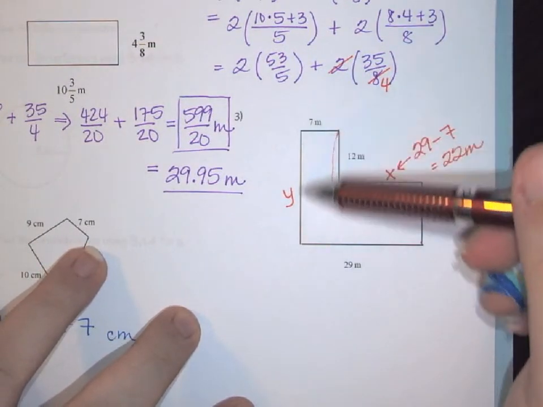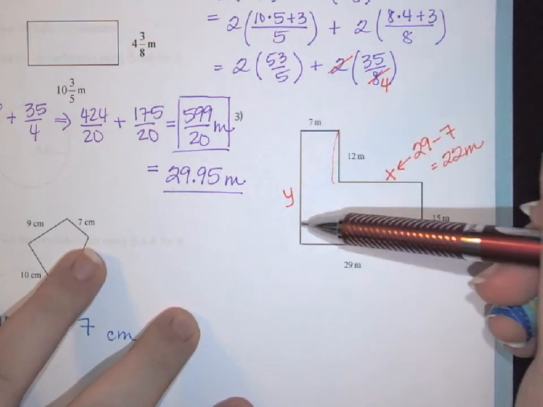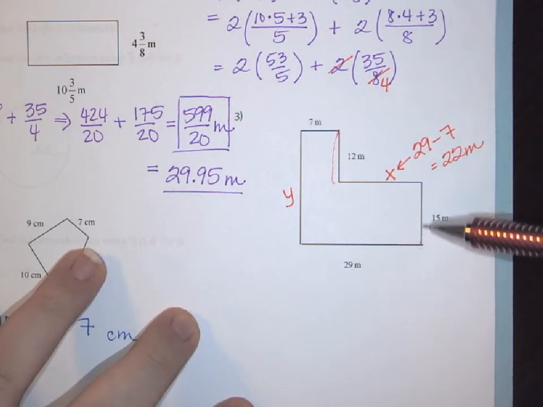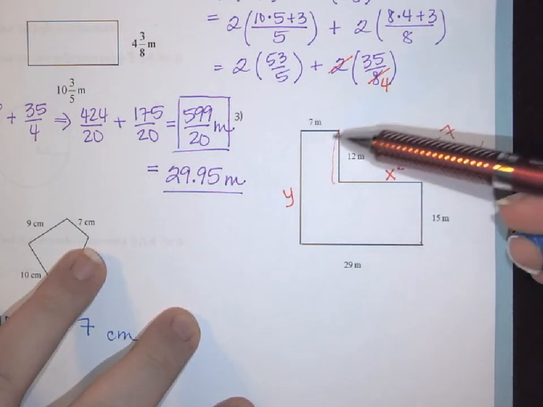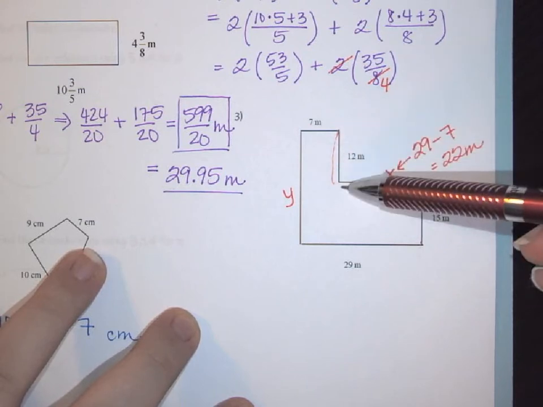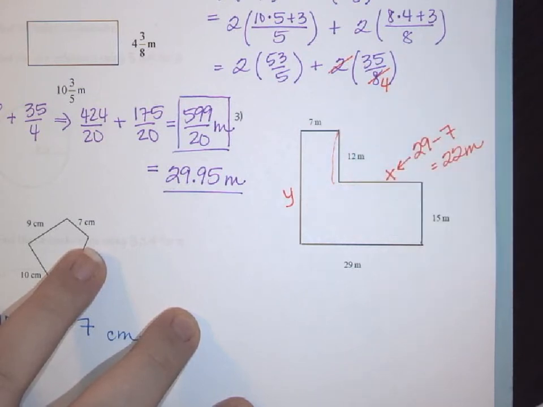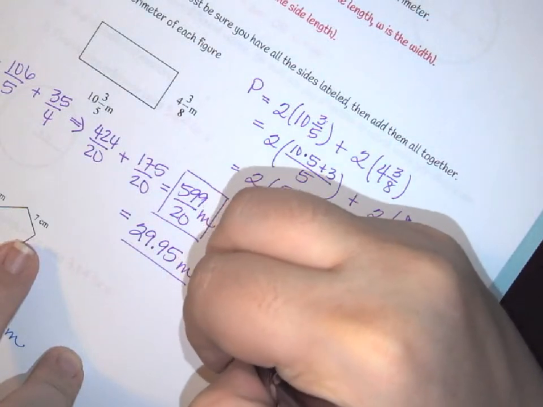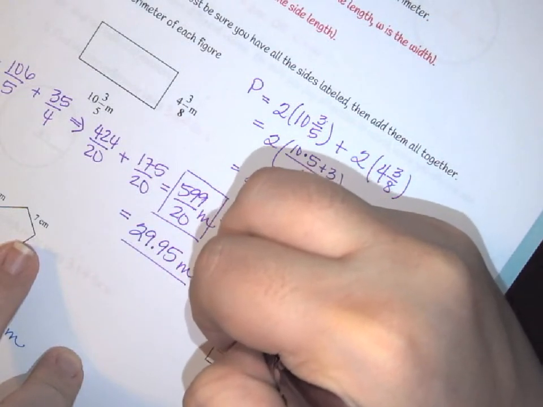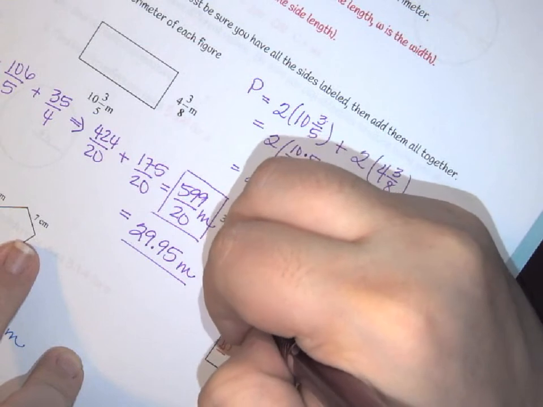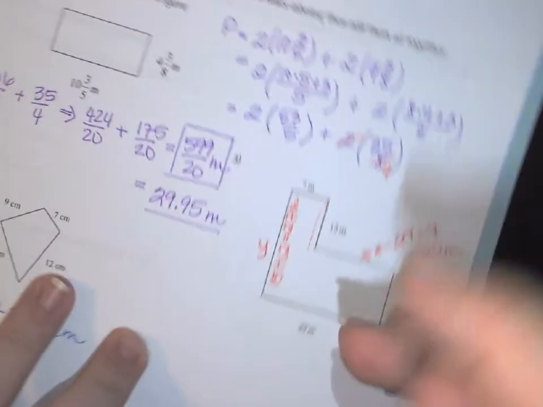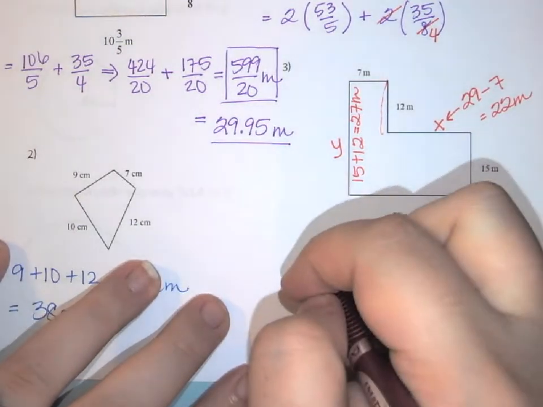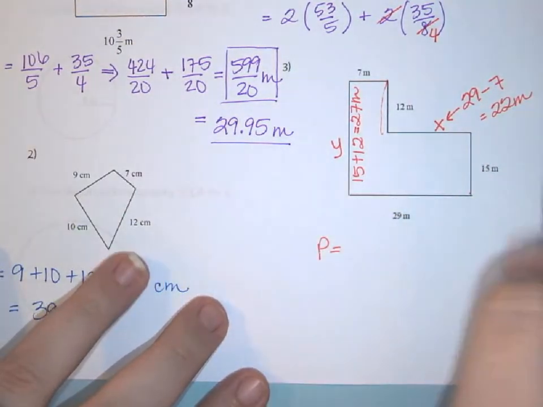To get this vertical side, we would do the same thing. So notice it runs parallel to the other side here. Here I'm telling you that you have 15 meters. I'm also telling you that you have 12 more. So to find this y side, we would have 15 plus 12, which is going to give you 27 meters for that vertical side.